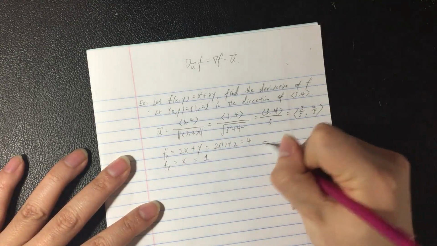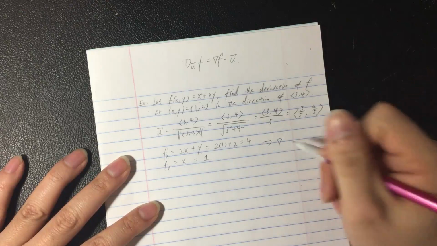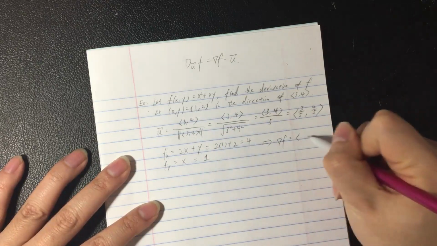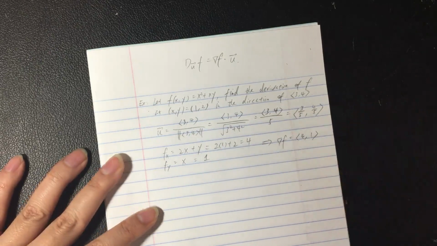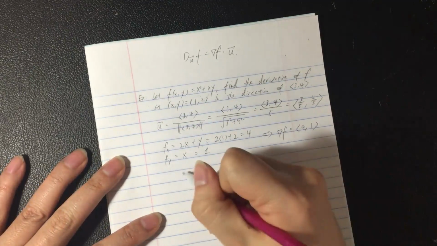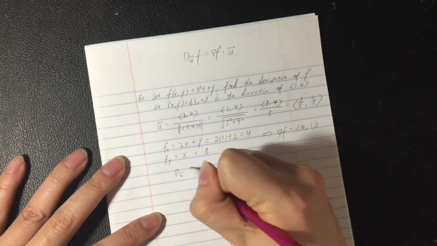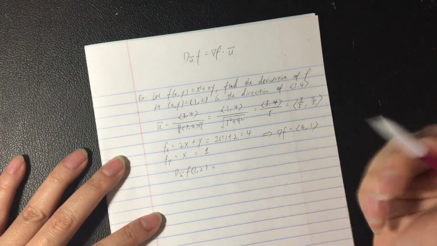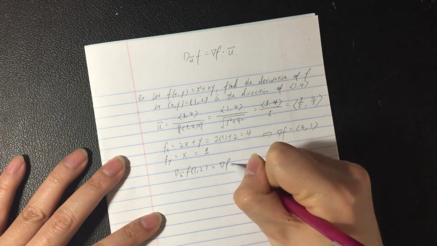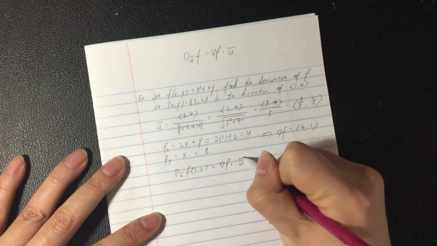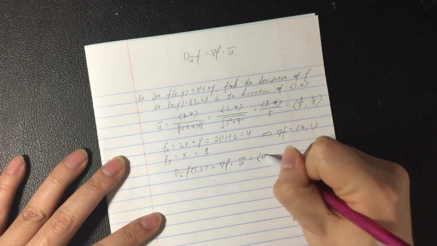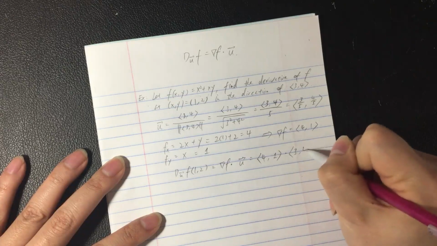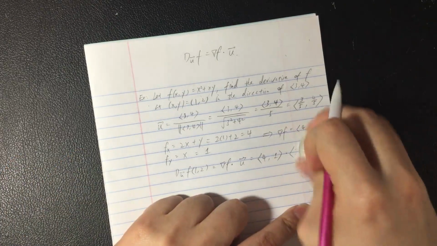So the gradient vector at (1, 2) is the vector (4, 1). So the directional derivative at the point (1, 2) is the gradient vector dot the unit vector, which is (4, 1) dot (3/5, 4/5).